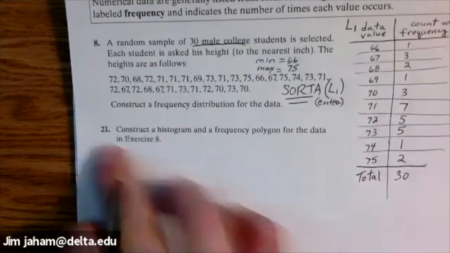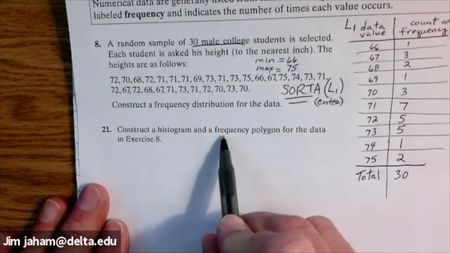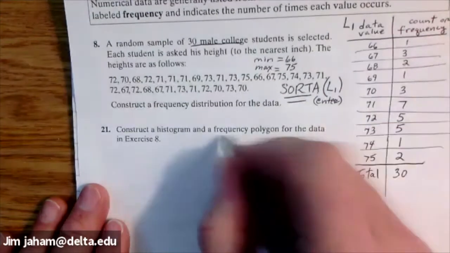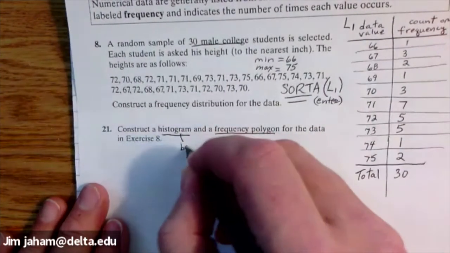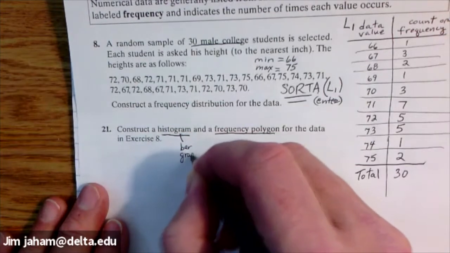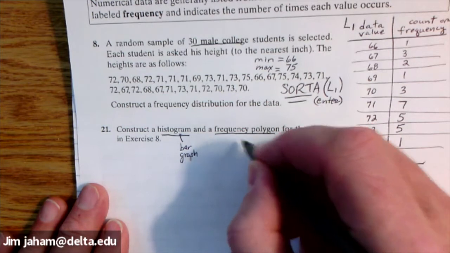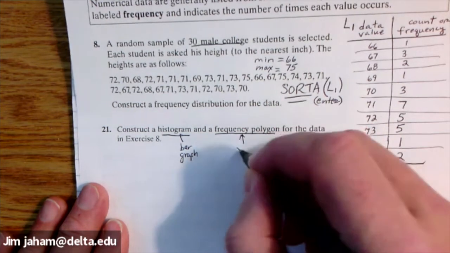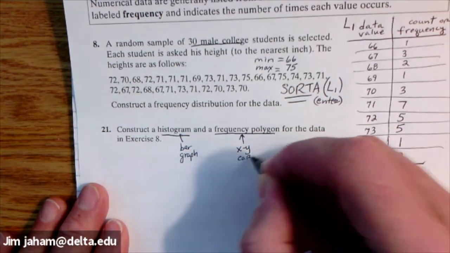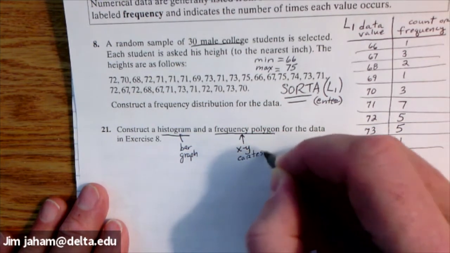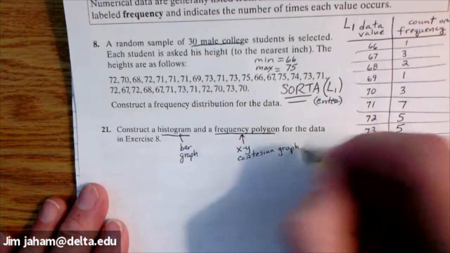All right, and then number 21 says to construct a histogram and a frequency polygon for the data. All right, so a histogram is like a bar graph, and a frequency polygon is an XY, or Cartesian, connect the dot graph.